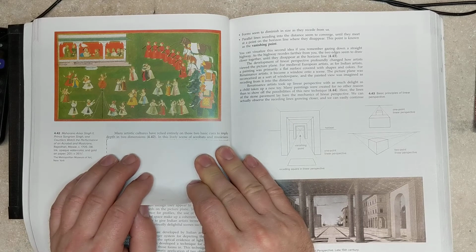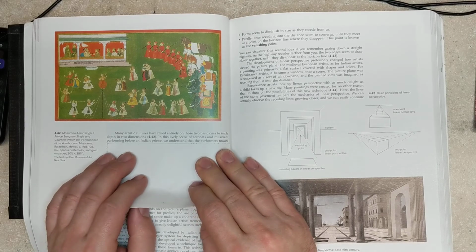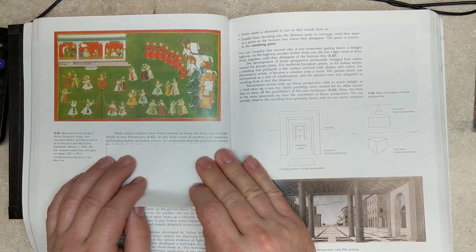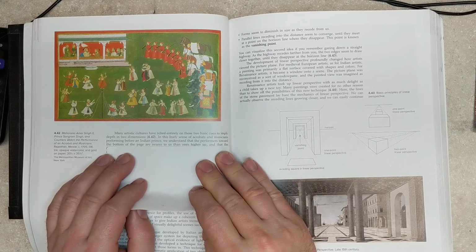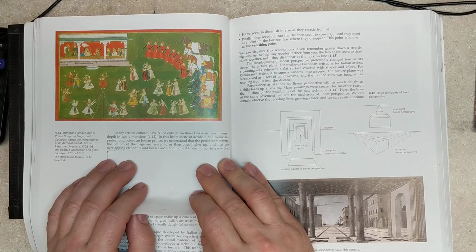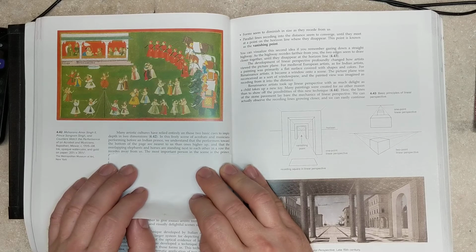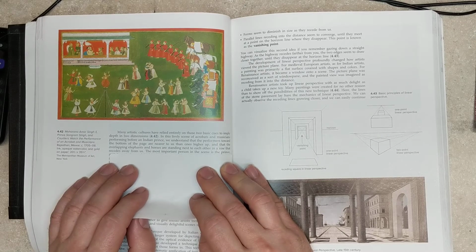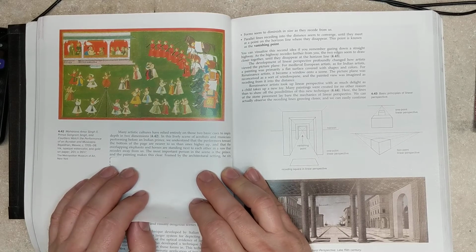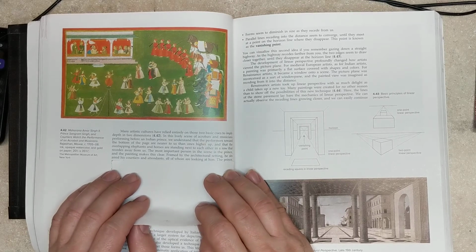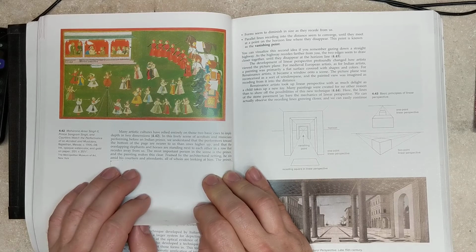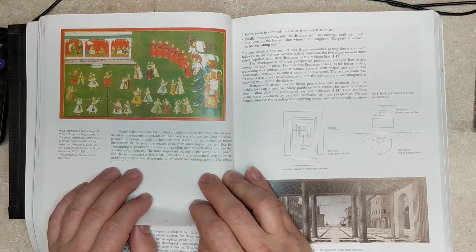In this lively scene of acrobats and musicians performing before an Indian prince, we understand that the performers toward the bottom of the page are nearer to us than ones higher up, and that the overlapping elephants and horses are standing next to each other in a row that recedes away from us. The most important person in the scene is the prince, and the painting makes this clear. Framed by the architectural setting, he sits amid his courtiers and attendants, all of whom are looking at him.